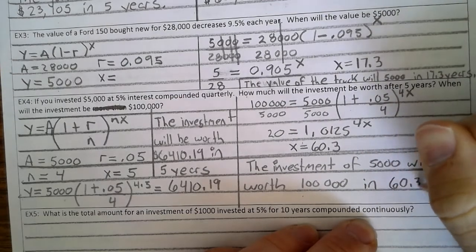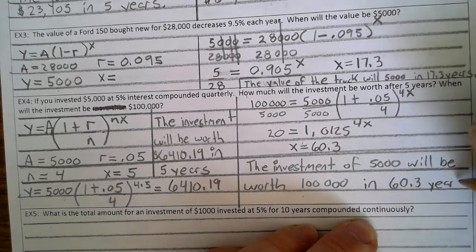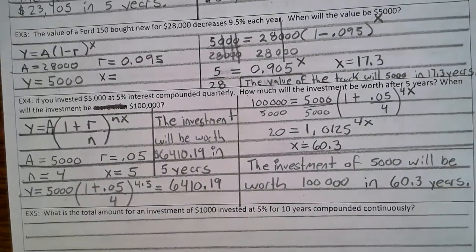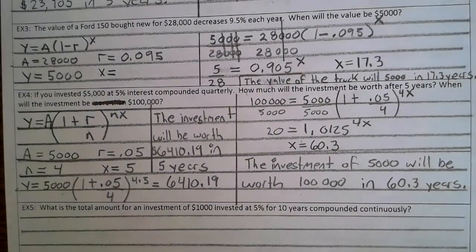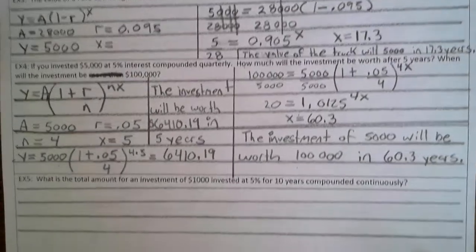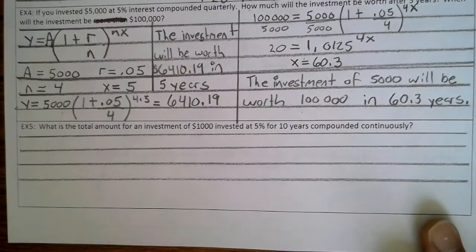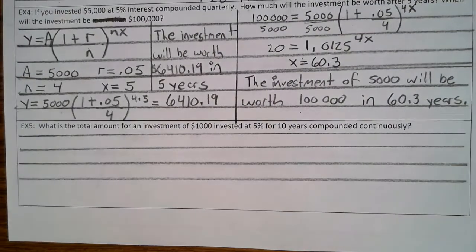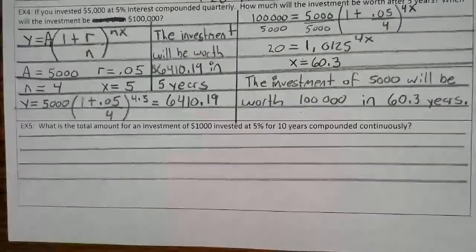All right, let's take a look at example 5. What is the total amount for an investment of $1,000 invested at 5% for 10 years compounded continuously? Now, when they say compounded continuously, we use the equation y equals a e to the rt, or rx. I guess you could use t, but technically we've already defined this as x.